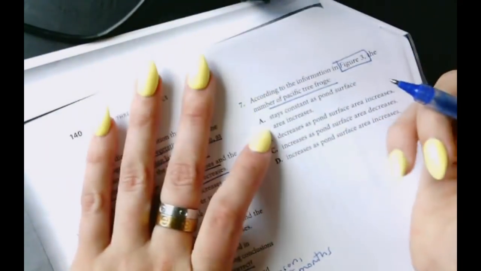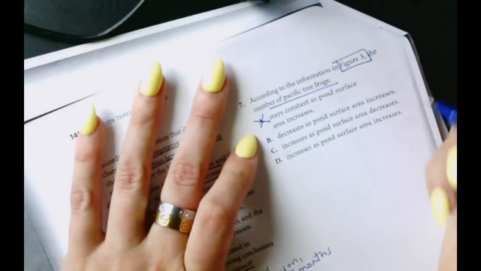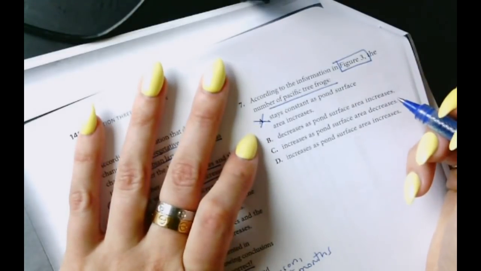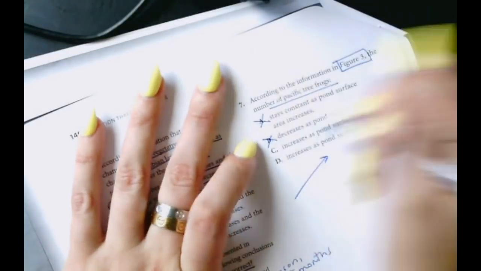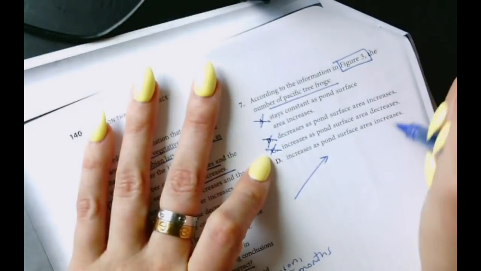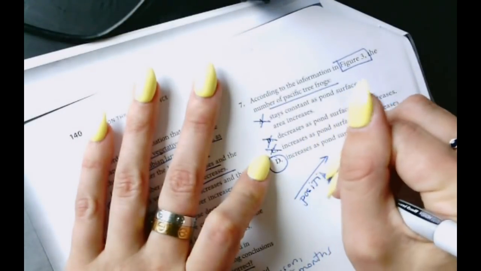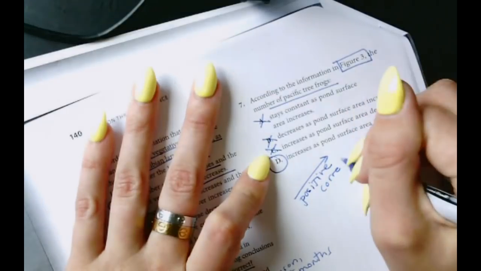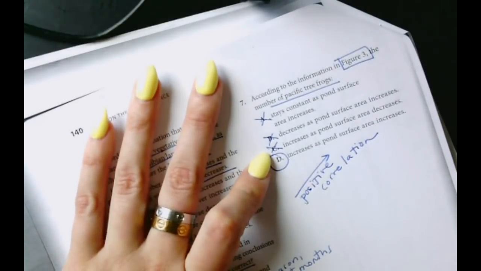So now I'm back to this question. Stays constant as pond surface area increases. We know that's wrong. That was my increase one. Decreases as pond surface area increases. No, because it literally went up. Increases as pond surface area decreases. No. And increases as it increases. Yep, this is a positive correlation. All right, that is passage 5.1.